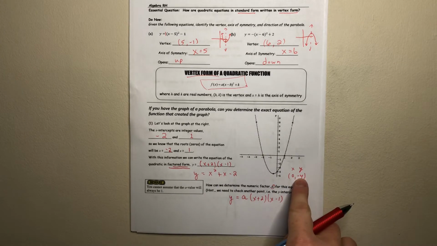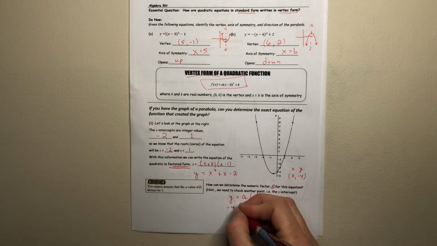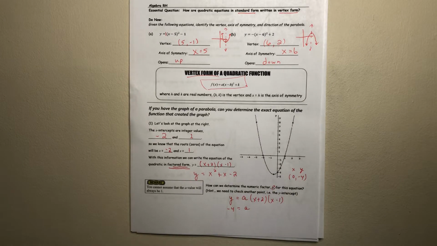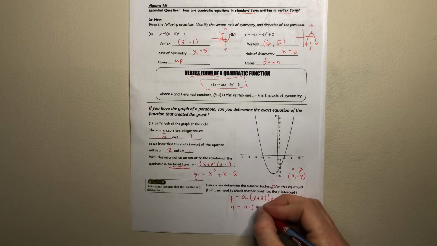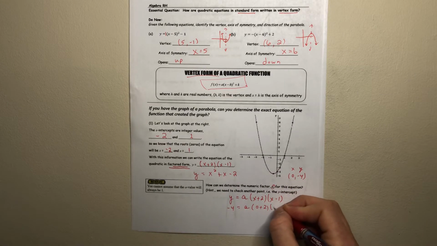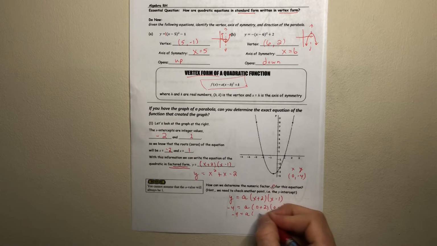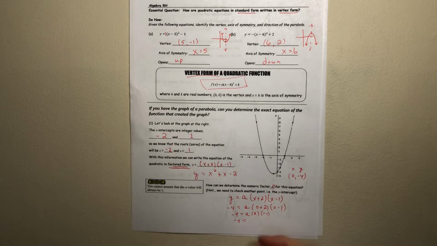So if I substitute negative 4 in for y, again, I don't know what a is, so let's leave that alone. And then I substitute in 0 for x. I'm going to get negative 4 equals a times 2 times negative 1. That looks better to be negative 2a. And if I divide out the negative 2, I get a equals 2.